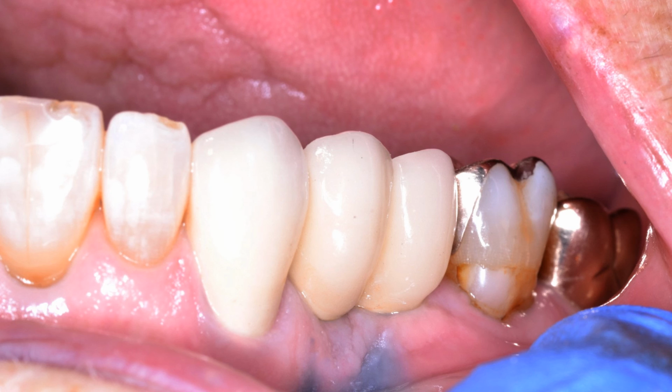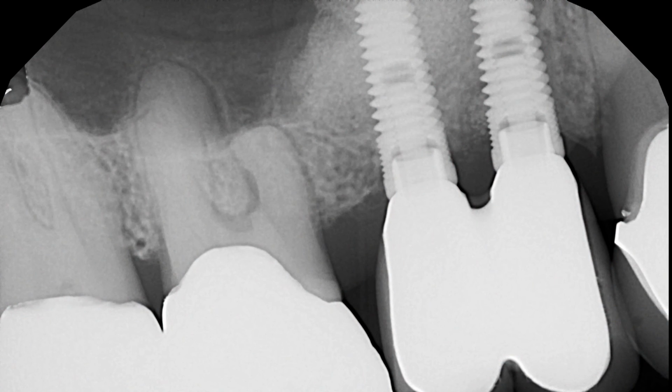In this picture here, you can see the aesthetics of this case. You can see that is a very nice, acceptable aesthetic result. And in this last radiograph, you can see that the margins of the abutments are sitting nicely on top of the implants, that there's been good maintenance of the bone levels, and that the grafts themselves are looking very nice.